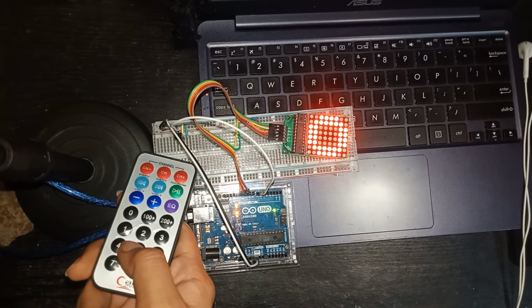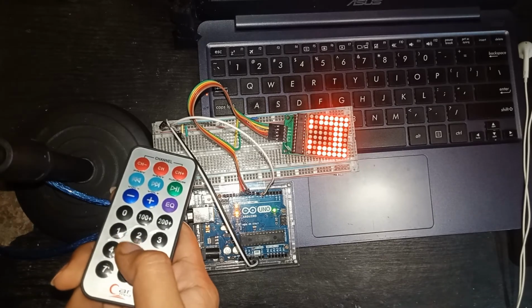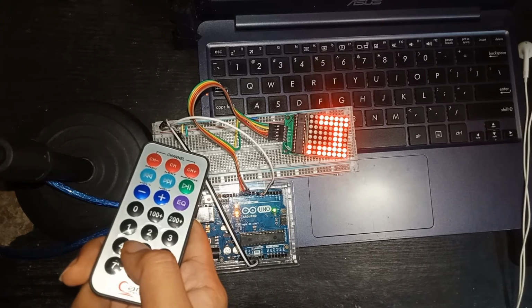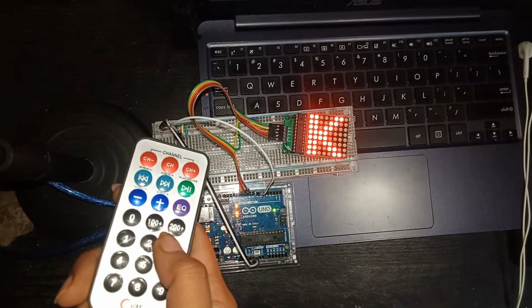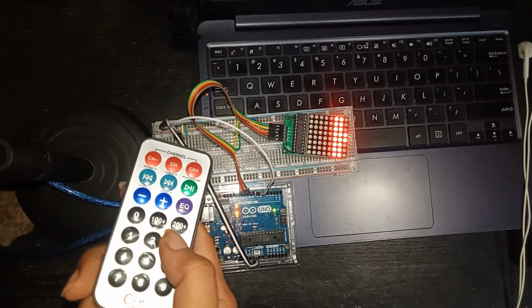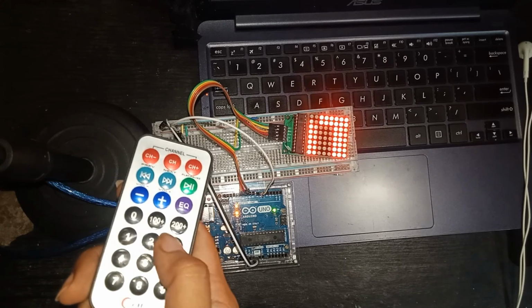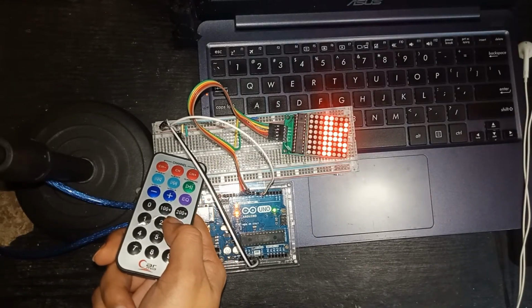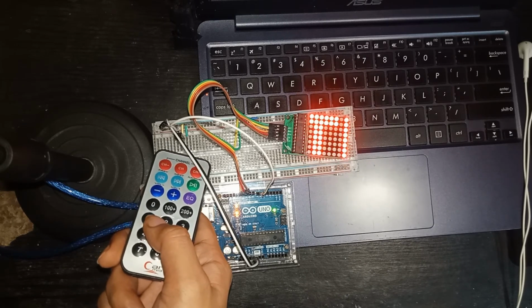Again, press, continue, pause, continue, reset, play, pause, continue, reset, play, pause, continue.